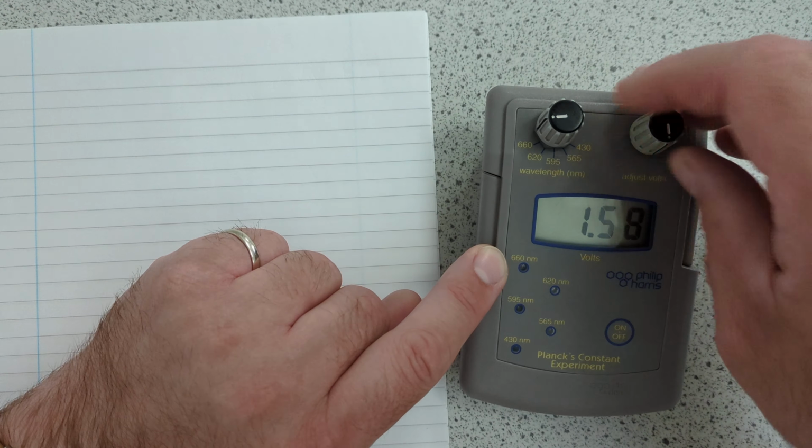Let's do them again. It's a little bit boring, I know, but we're doing it. 1.36. 1.50. This would work better in a dark room, so you could really see just when the LED comes on. 1.58.